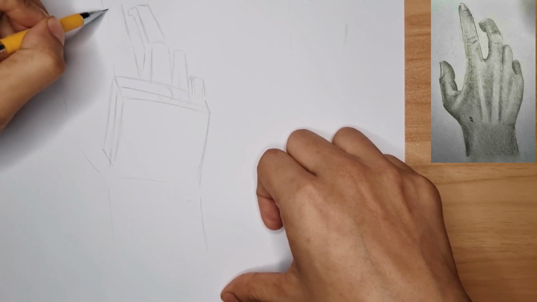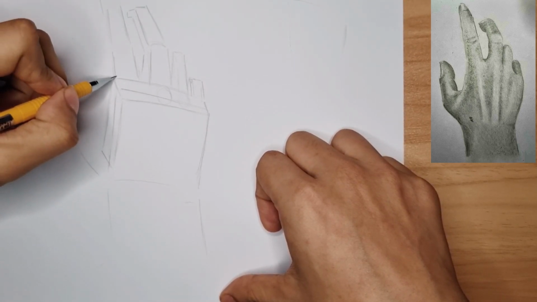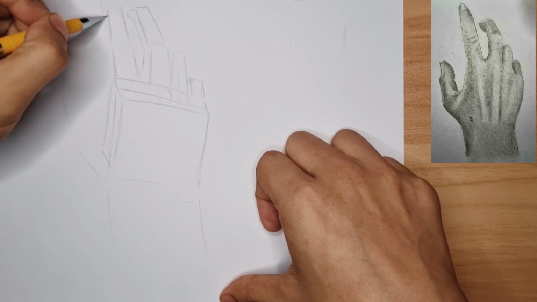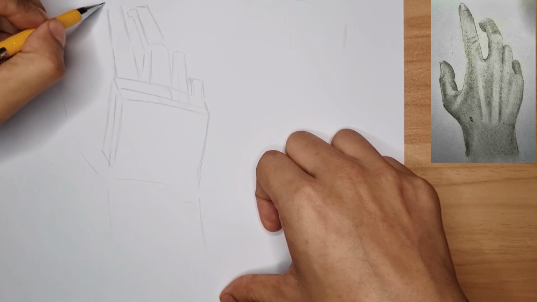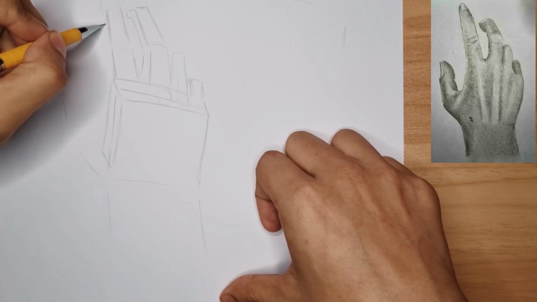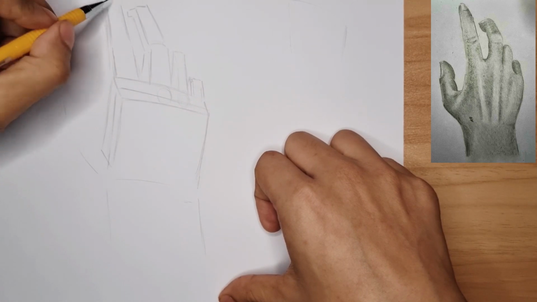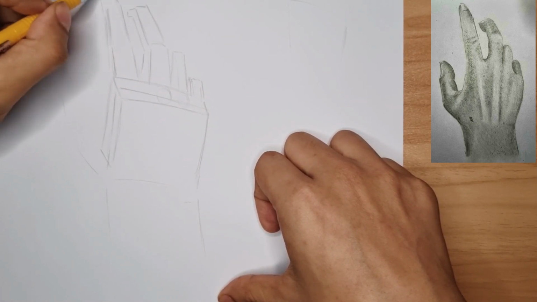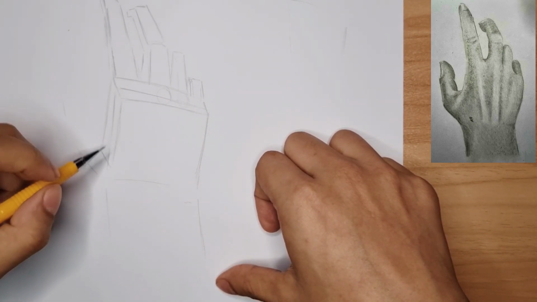So you can have your own strokes sometimes and not go exactly as in the reference. So this is how I'm doing it, and then you can just draw this line from here. Yeah, so we're done with the basic structure, and then let's draw the thumb.